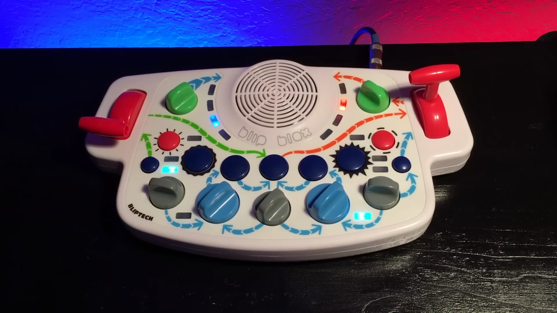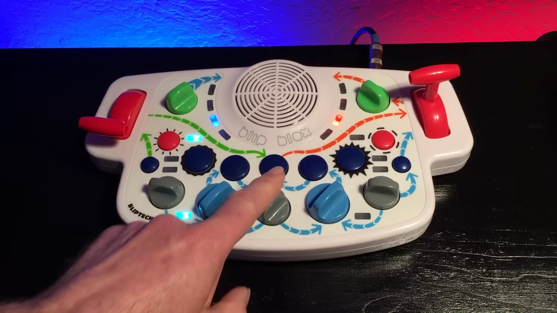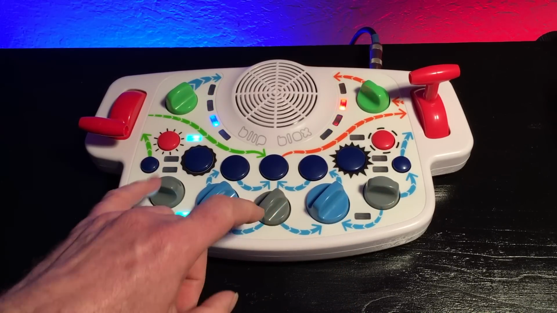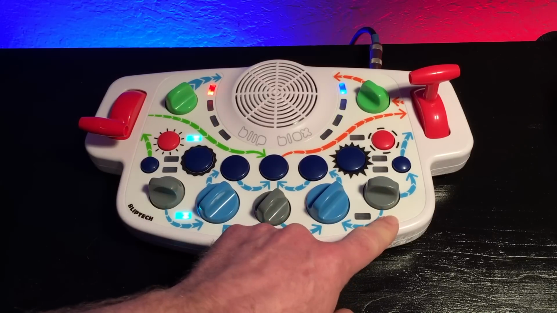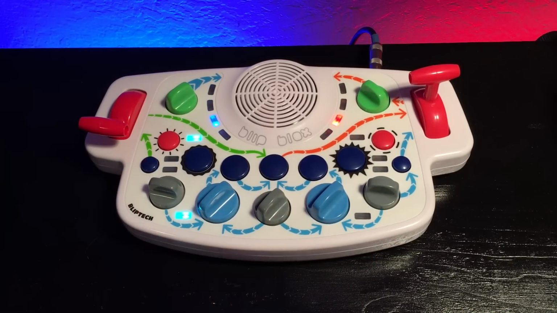Now, let's talk about these modulation control signals. The Blipblox has 3 different modulation sources and 3 different modulation destinations, forming a 3x3 modulation matrix. The sources include LFO1, LFO2, and the modulation envelope. These two knobs control the LFO 1 and 2 speed. The center knob controls the attack of the modulation envelope.